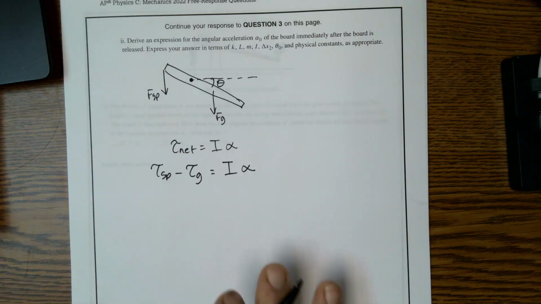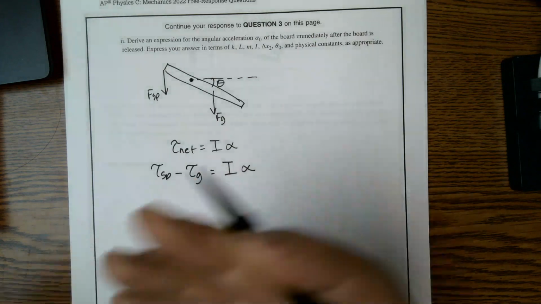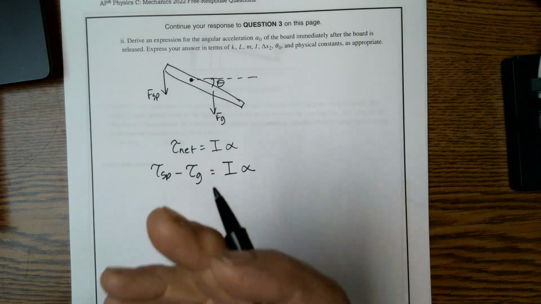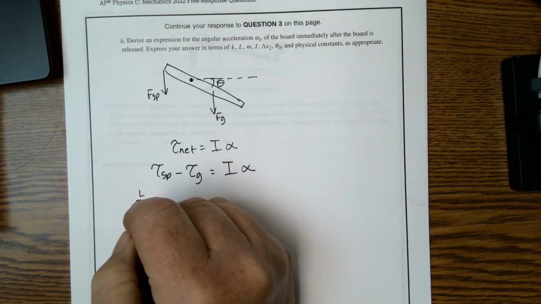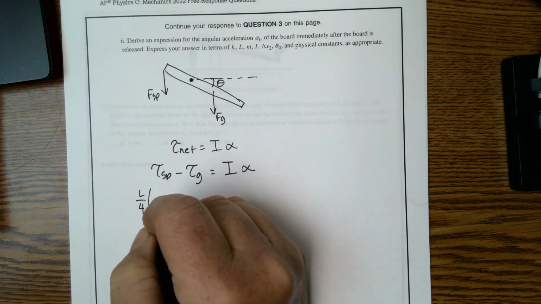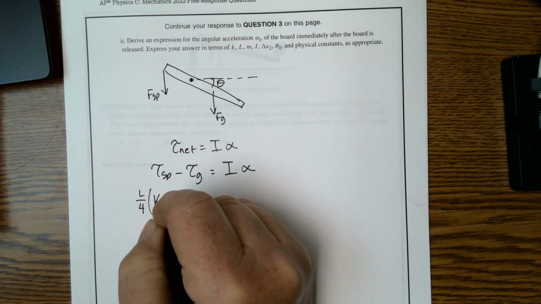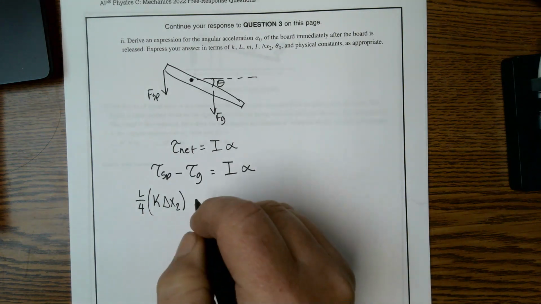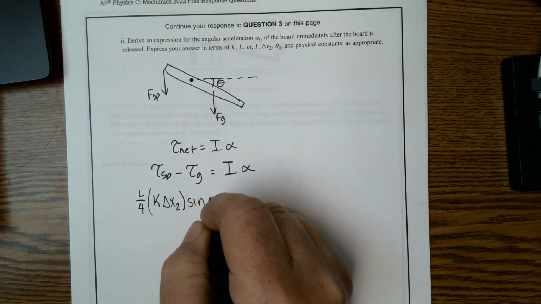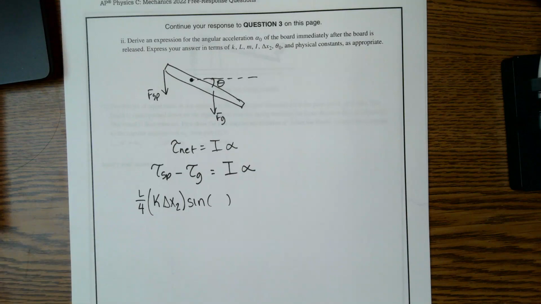So we want the initial, so we're going to go with what's happening as I just release it. Well, the spring acts at L/4 times the force of the spring, which would be K delta x2, because that's what we're stretched to. Now the sign, okay, this is a little bit different.